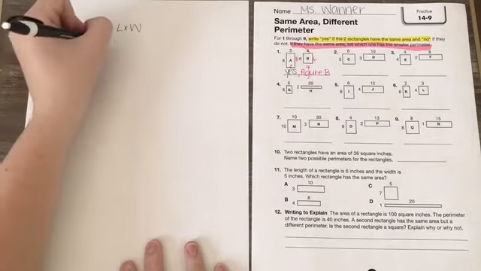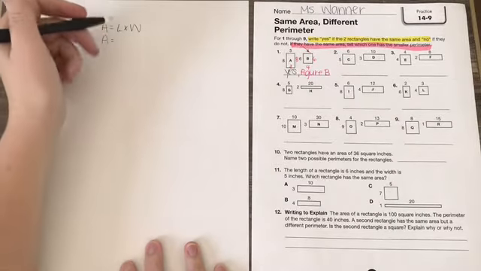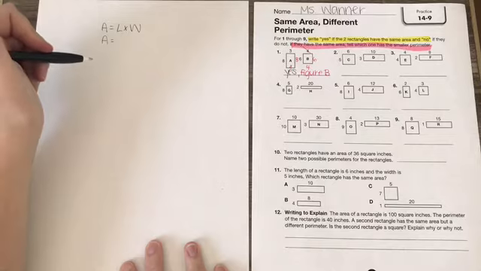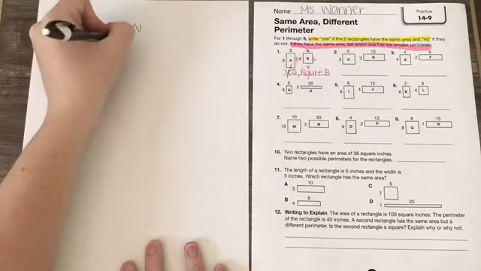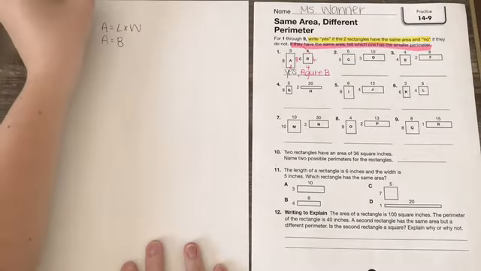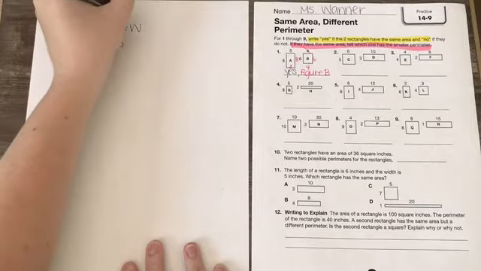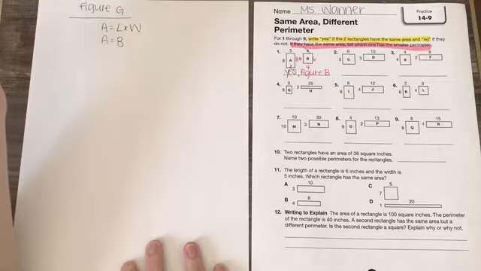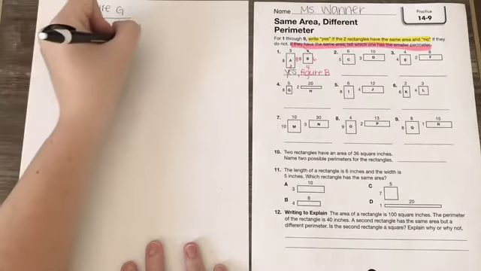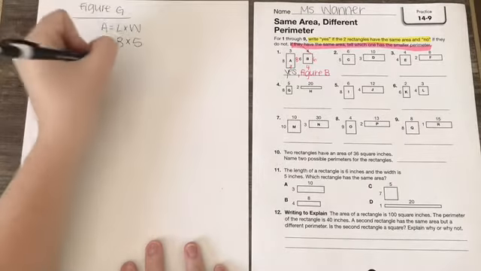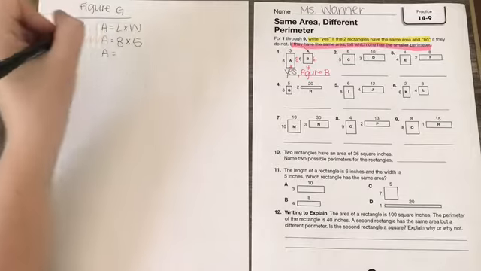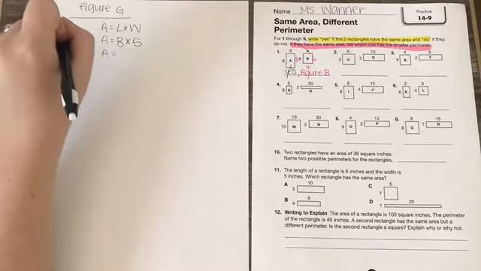All right, so we have area, and so we know our length. Where did you find the length at? Good, right here. So we have a length of 8. Good, I'm glad you reminded me that we're on figure G. Okay, and then our width is what? 5. Nice job. So now we need to multiply 8 times 5. Can you tell me what 8 times 5 is?